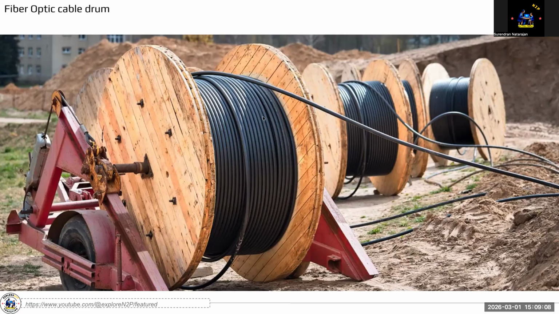So this is actually what the fiber cable and fiber drums look like. I told you, the fiber is 10 kilometers or 4 kilometers or 20 kilometers in length. All of this fiber is coiled in a drum and put into the ground.